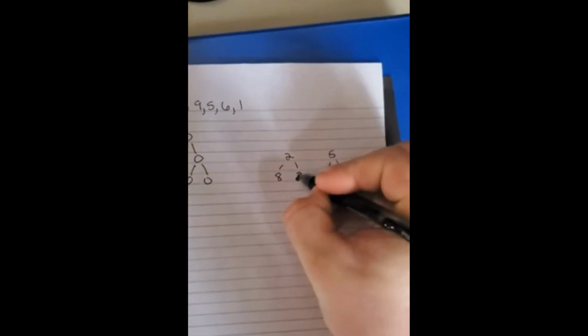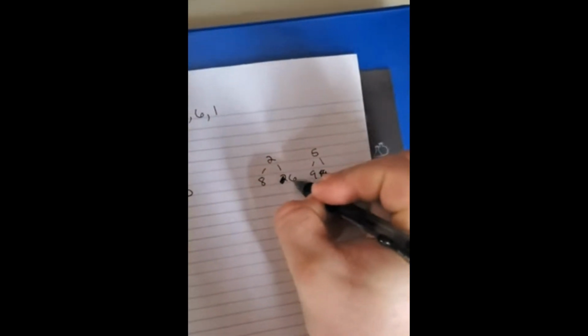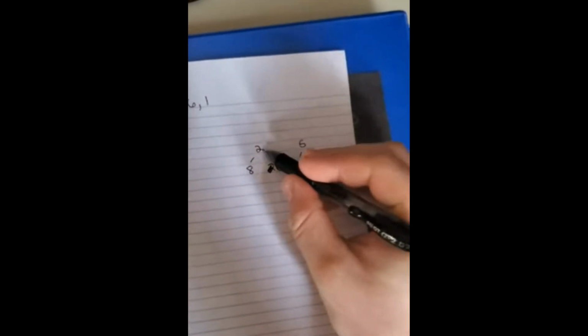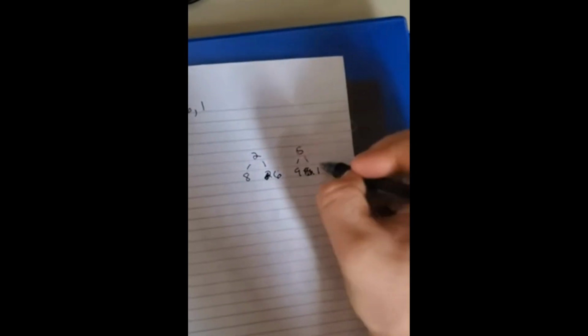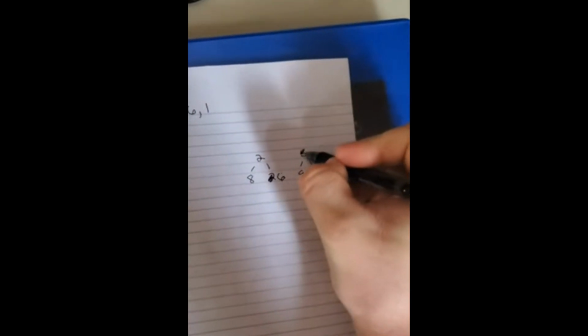These would technically go blank, and you would replace them with the next numbers in line. So 6 and 1 would be the next 2. So this one would be 6, this one would be 1. And then when you get here, you want to compare these two first. So 6 is not going to be less than 2, so we leave it. 1 is less than 5, so we switch them. So this goes back to being 5, and this will go to 1.